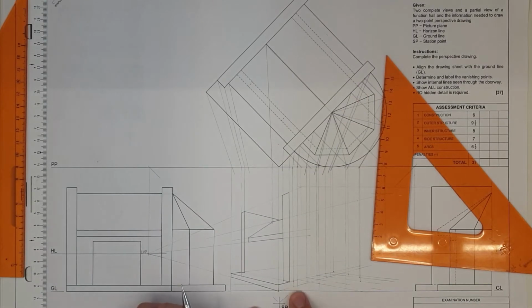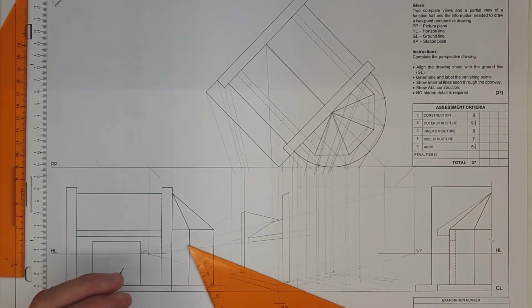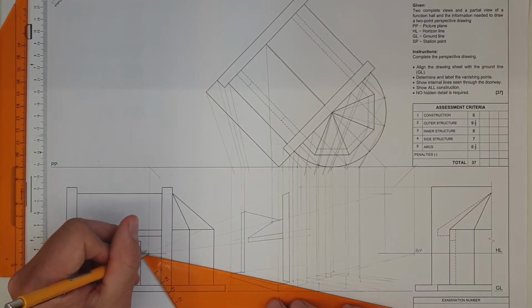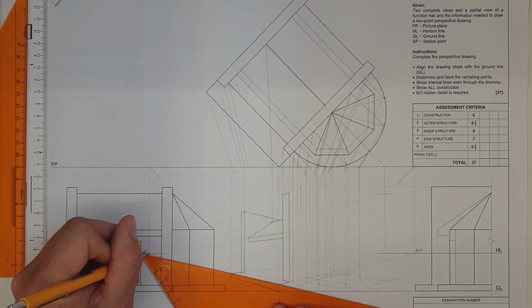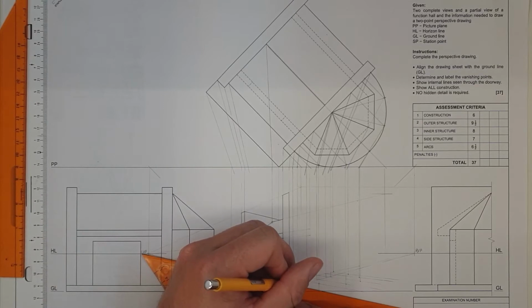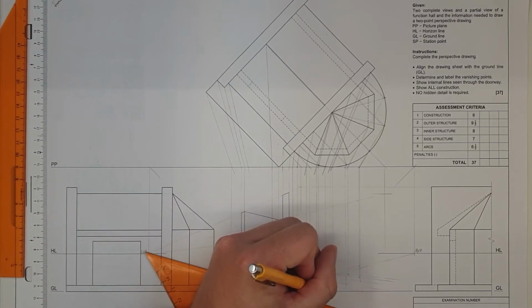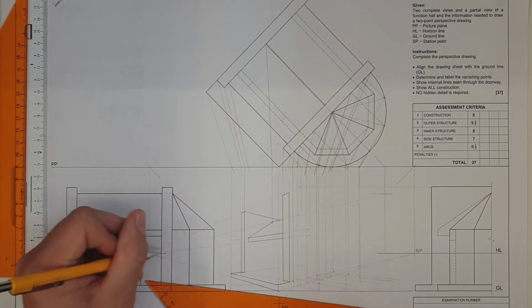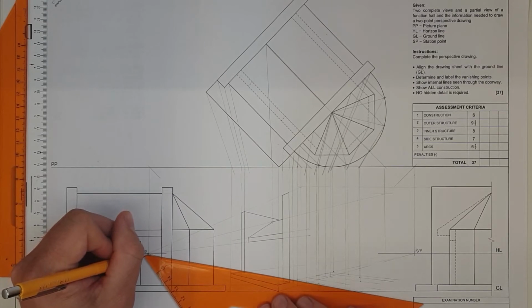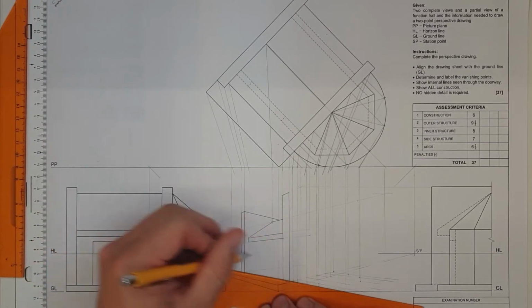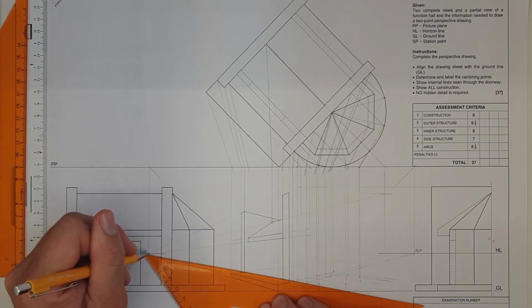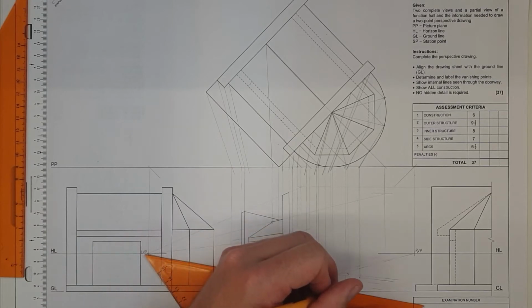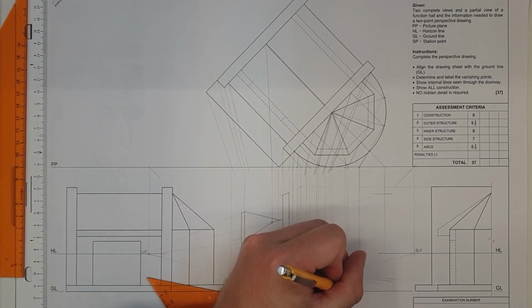So once I've got the points now at the bottom, I can also take it from the left vanishing point. So the first one is there, the second one will go from here to there, and that's where I'll mark it. The next one is from this position, slightly higher, there we go, to there.